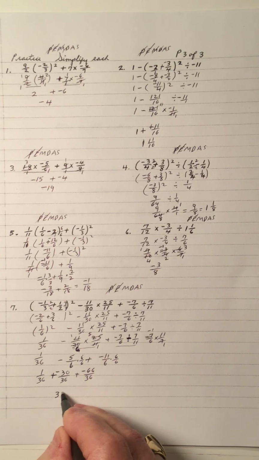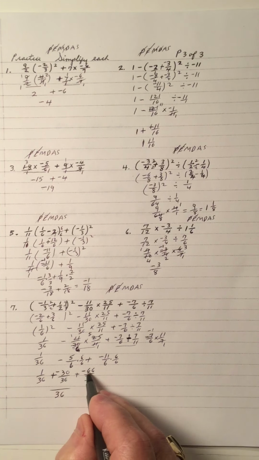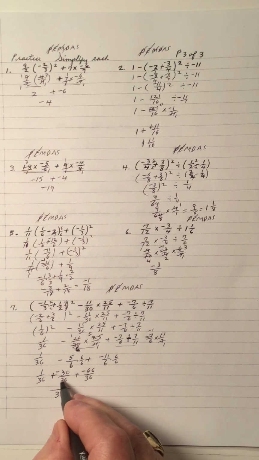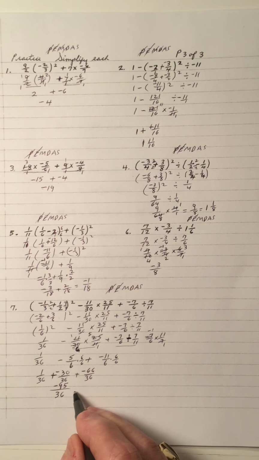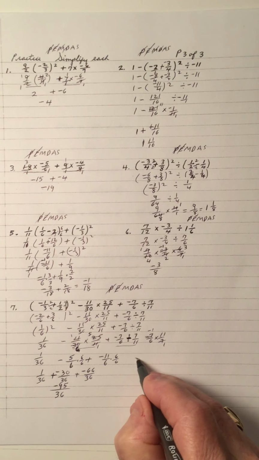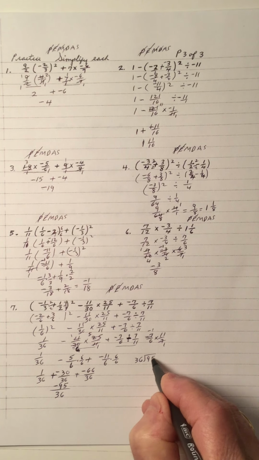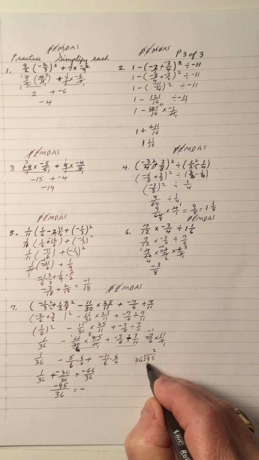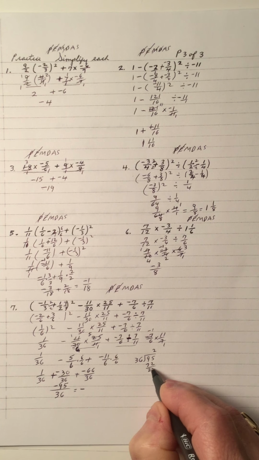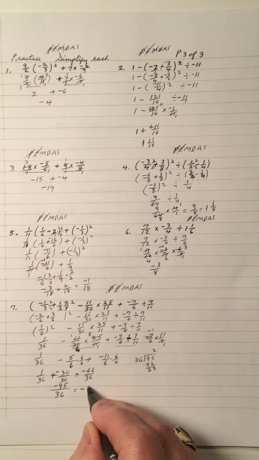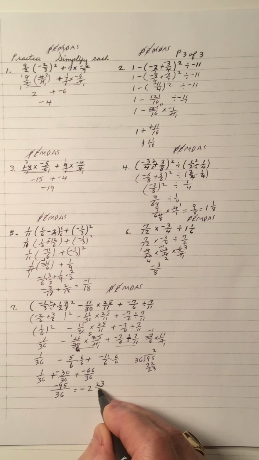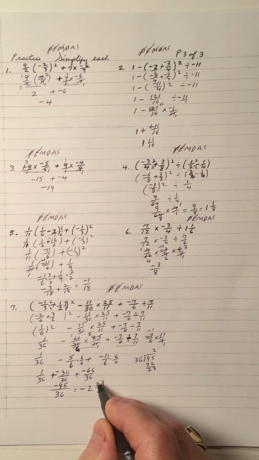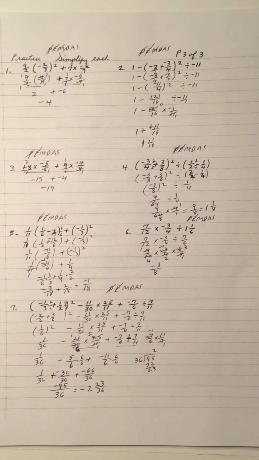And common denominator is 36. So I get 66, that's a 60. Add on 1 is 65, so that's a negative 95. And 36 goes into 95. I know my answer is going to be negative. 36 times 2 is 72. Subtract, I get 23. So it's negative 2 and 23 over 36. 23 is prime, can't reduce down.